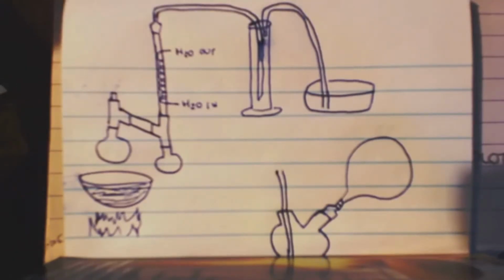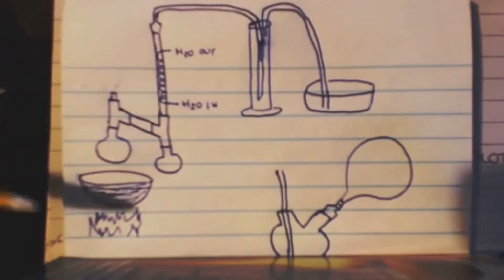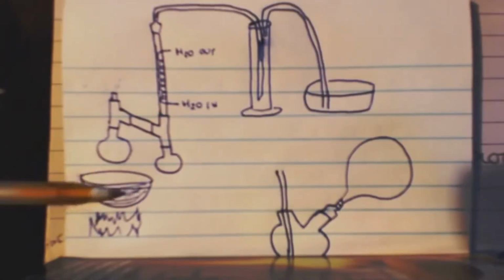Now this is the apparatus I'd make. You can see I got my flame. This is an oil bath.